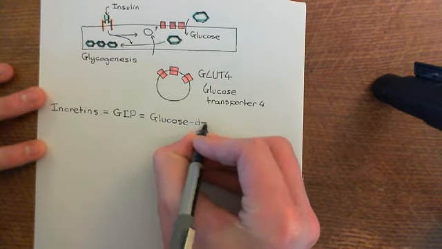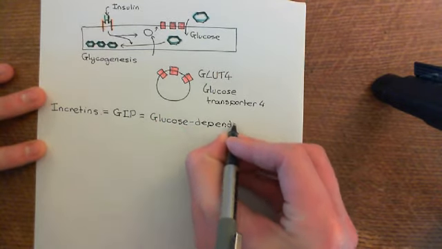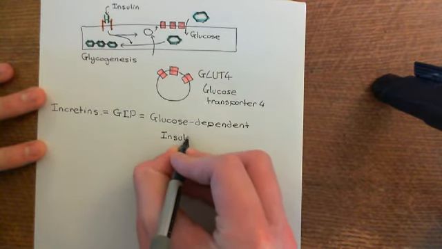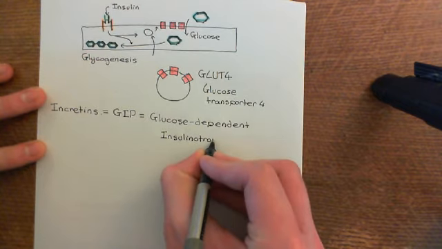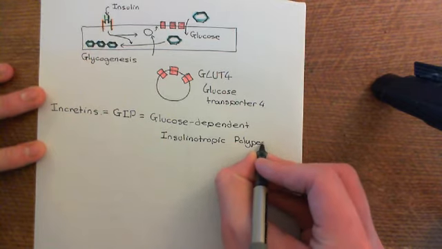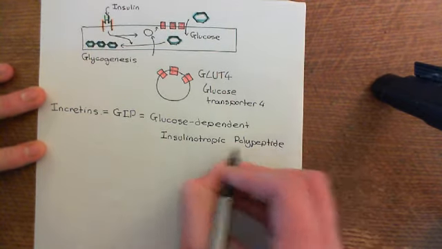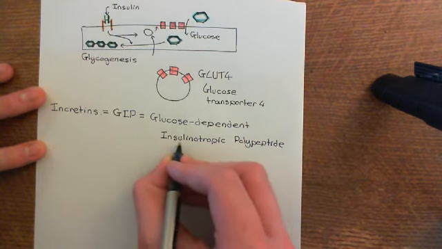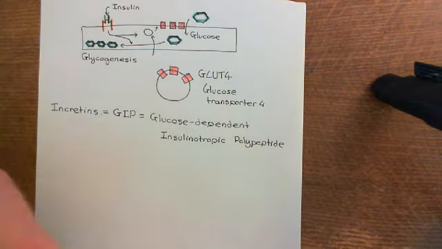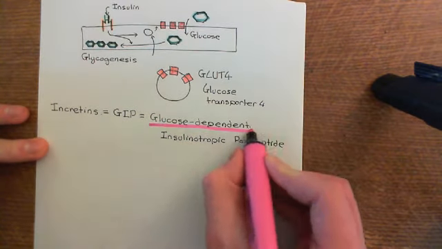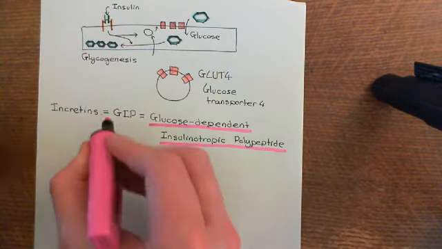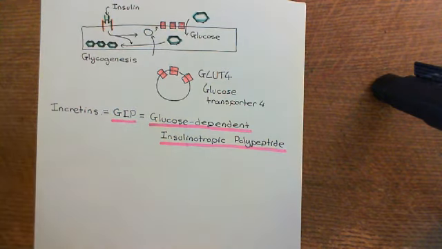The G is for glucose-dependent, the I is for insulinotropic, and the P is for polypeptide. What this name implies is that it's going to somehow boost the insulin signal, insulinotropic, growing the insulin signal in a glucose-dependent manner. So that's one of the incretins.